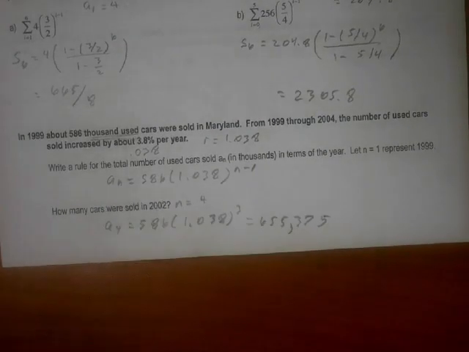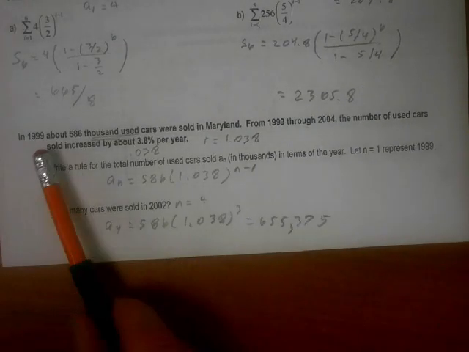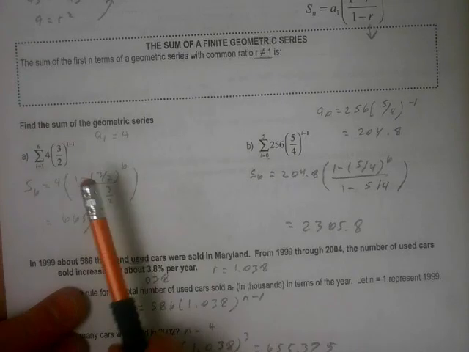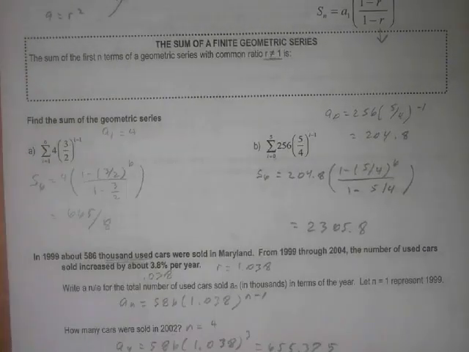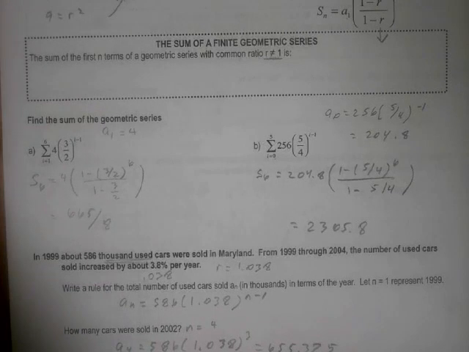So 655,375. Now the follow-up question would be, how many cars were sold from 1999 to 2004? You just use this equation right here.